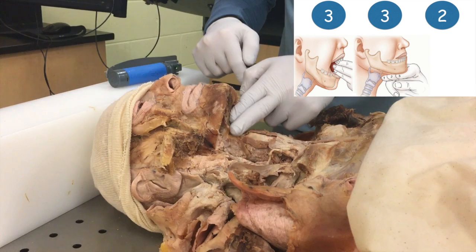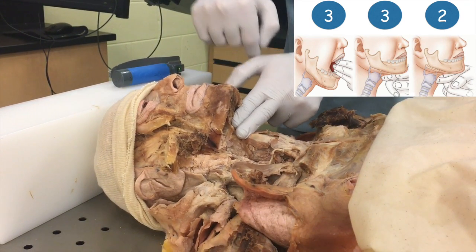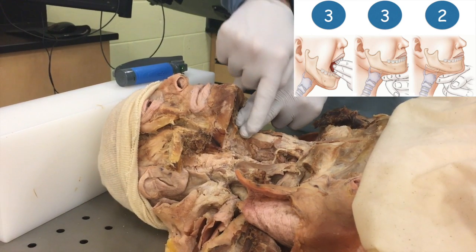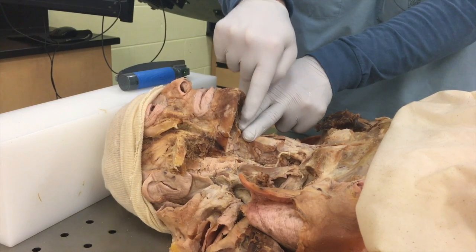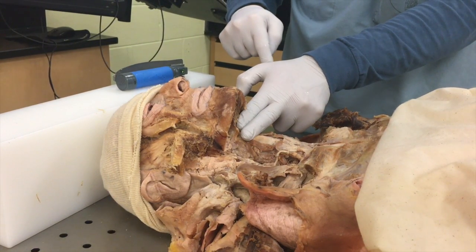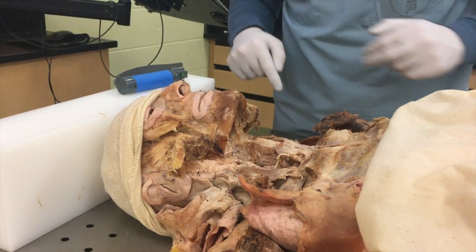The 2 is the distance from the hyoid to the thyroid cartilage. It evaluates how far away the larynx is. Do I need to use a longer blade? Ideally, the patient will have a 3-finger mouth opening, a 3-finger from tip of chin to hyoid, and a 2-finger from hyoid to thyroid cartilage.